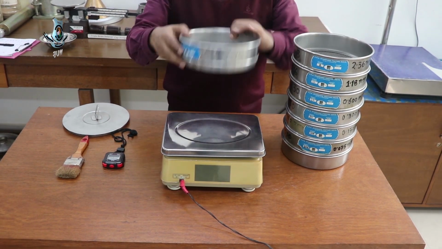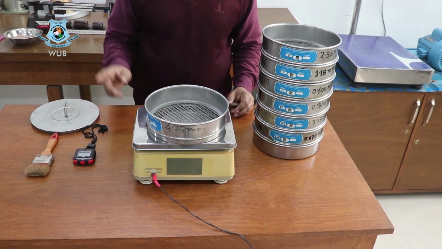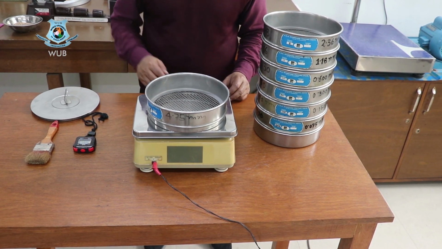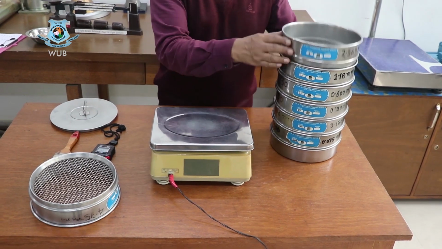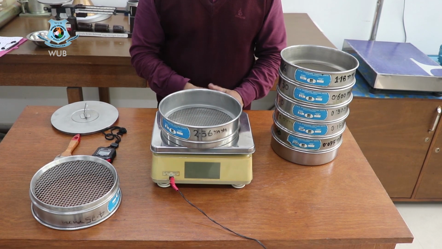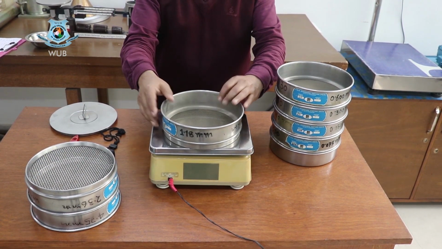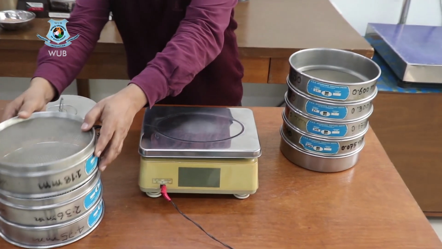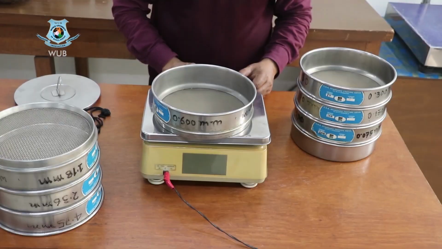You can see we are taking number 4 sieve, and the weight of this sieve is 335.7 gram, and the opening of this sieve is 4.75 millimeter. This is number 8 sieve, the opening is 2.36. The weight of the sieve is 358.7 gram. This is number 16 sieve, the weight of the sieve is 313.6 gram. Now we are taking number 30 sieve. This is 325.5 gram.